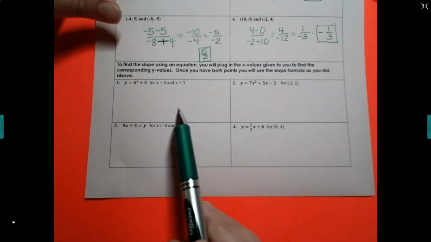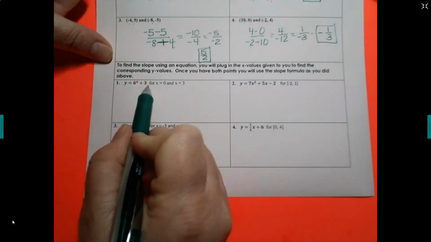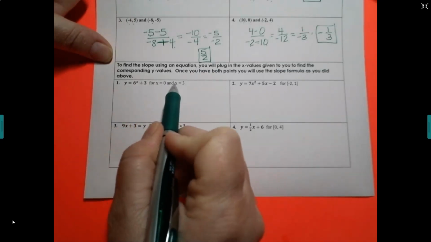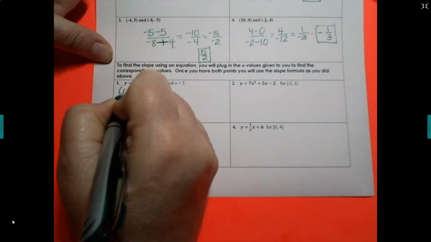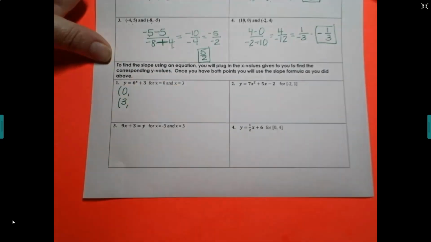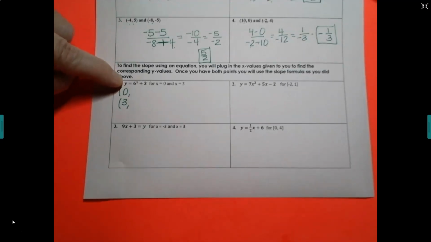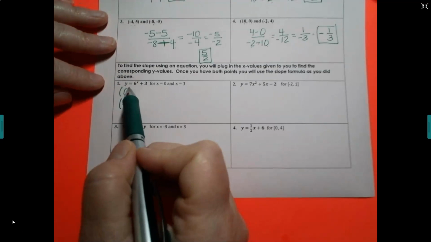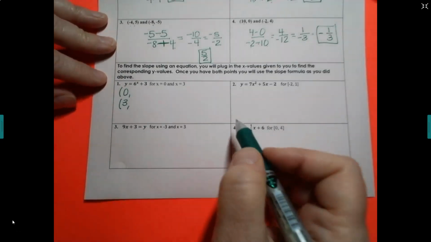So our first one, I'm giving you an equation, and then I say for where x is 0 and where x is 3. So really what it's saying is you're going to have 2 points, one where the x value is 0 and one where the x value is 3. What we don't know is the y value. But if you notice, it says y equals the equation. So if you take the x value and plug it in for x, you'll find out what the y value is.